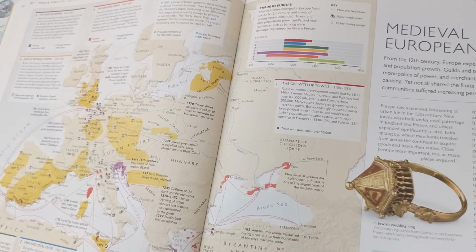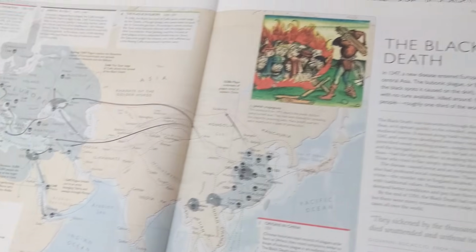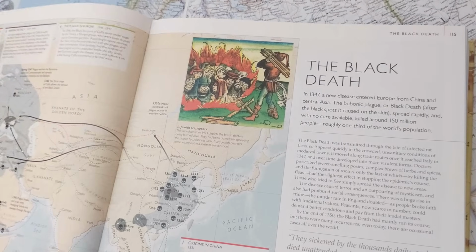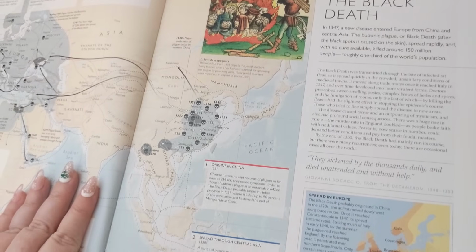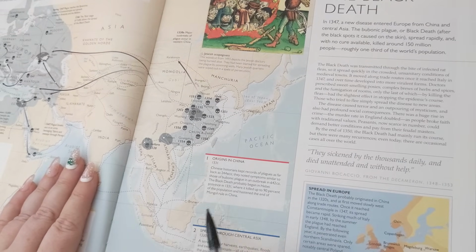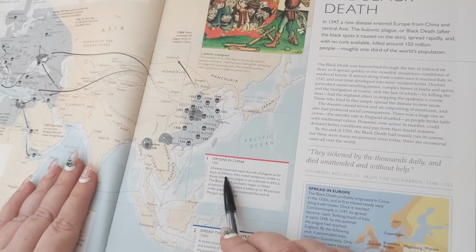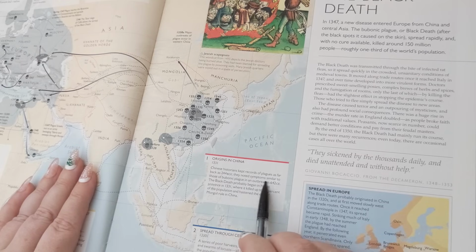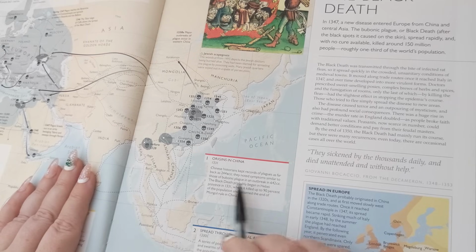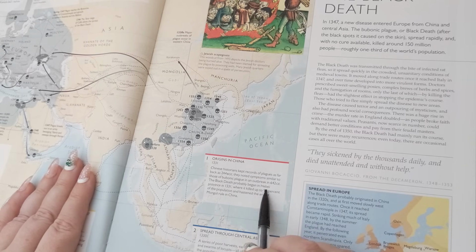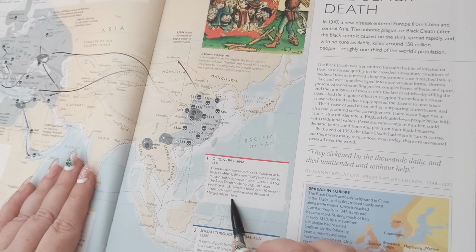But I have one more map to show you of this time period, and it is about the Black Death. Let's start with our origins in China in 1331. Chinese historians kept records of plagues as far back as 244 BCE. They noted symptoms similar to those of bubonic plague in an outbreak in 642 CE. The Black Death probably began in Hebei province in 1331, where it killed up to 90% of the population and hastened the end of Mongol rule in China. Holy moly, 90%.